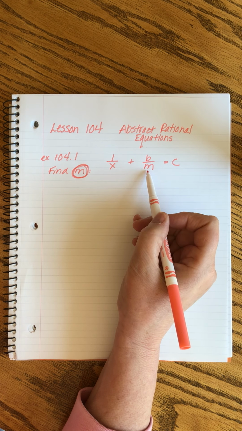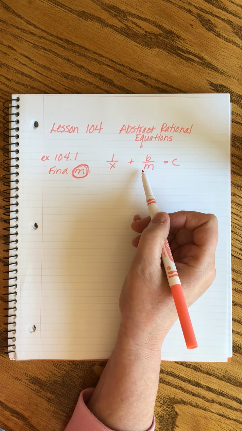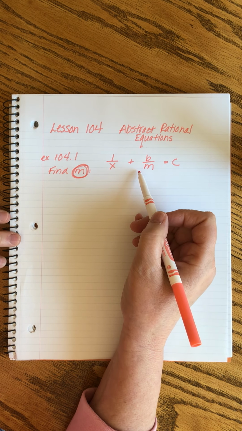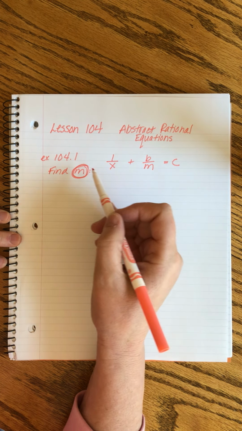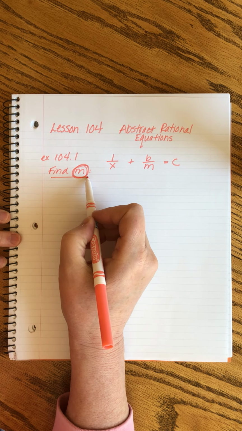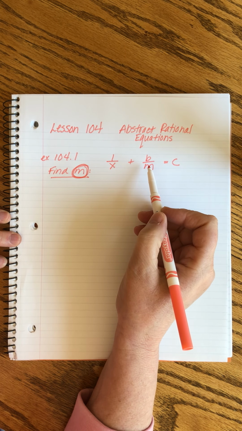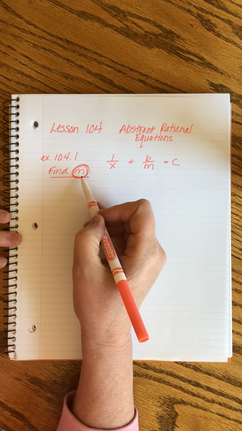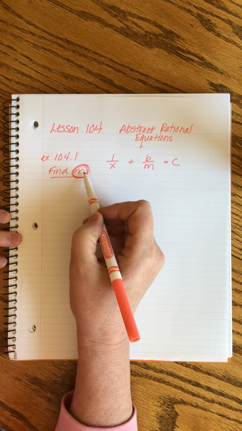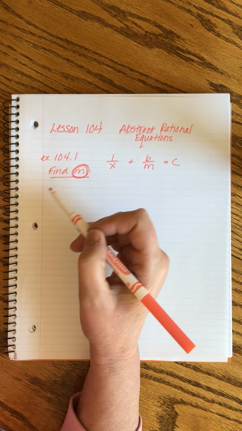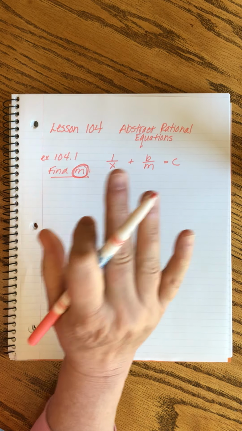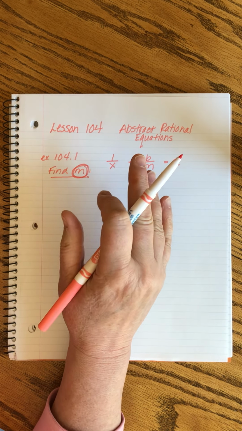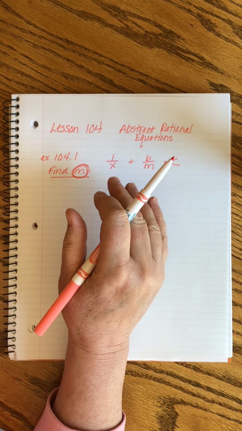There's the m right now. It's buried in the bottom of a fraction. That's fine. We can fix that. But unless John tells us what to find, we have no idea where to go. So you'll see that I always make a big deal of writing down the letter that I'm solving for and circling it, because that is my North Star. That's what leads me into the problem and reminds me of what the heck I'm doing.